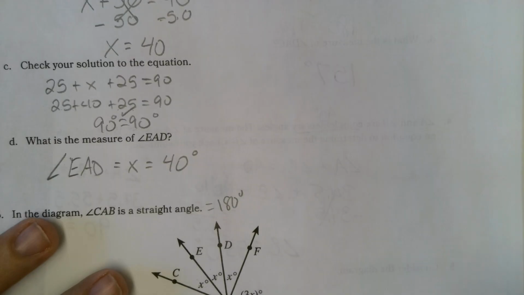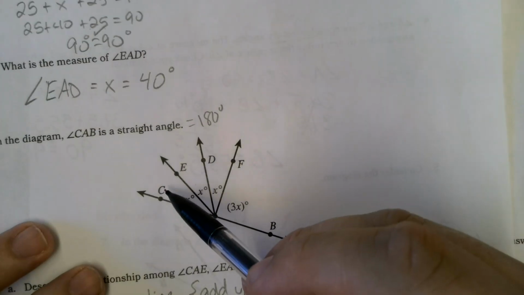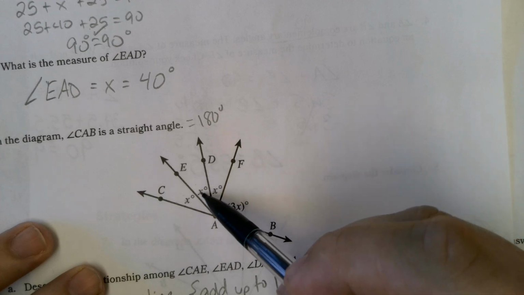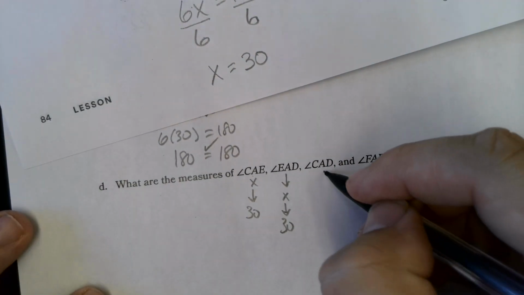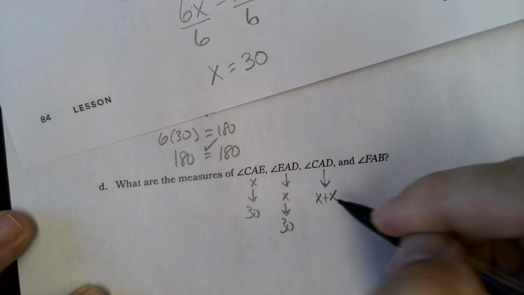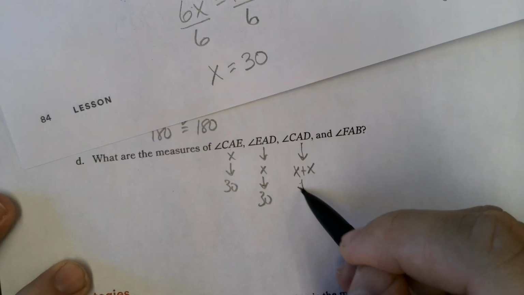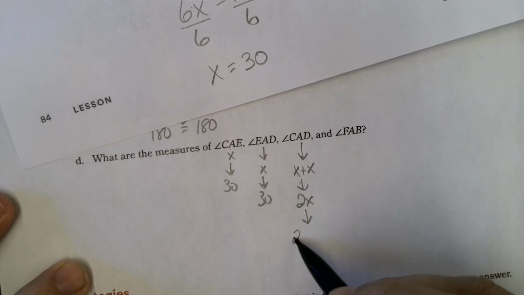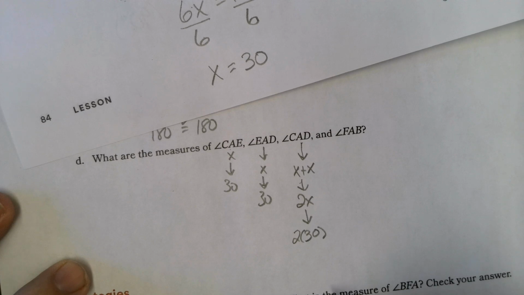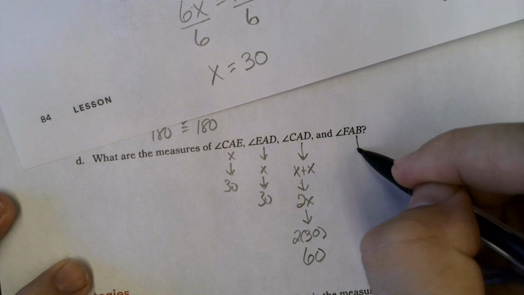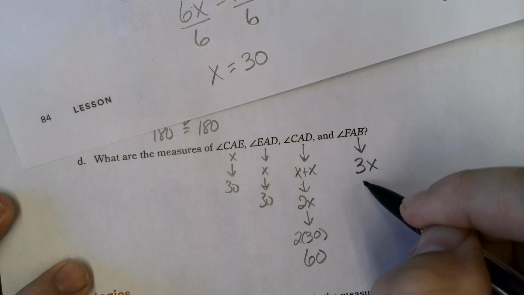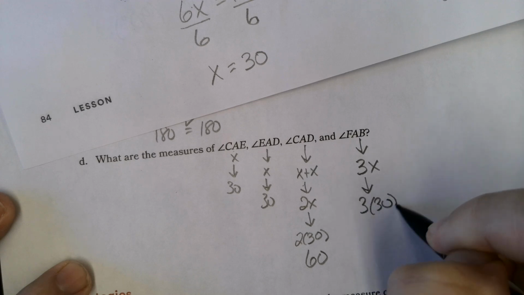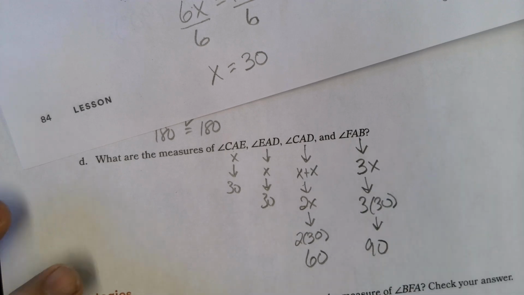However, CAD is different. It's C to A to D. Well, that's x plus x. CAD is x plus x. What is x plus x? That's 2x. Right? 1x plus 1x equals 2x. Well, when I have 2 times 30, because I'm replacing x with 30, that gives me 60 degrees. We know that FAB was 3x, so we're going to replace x with 30. And 3 times 30 is 90 degrees.